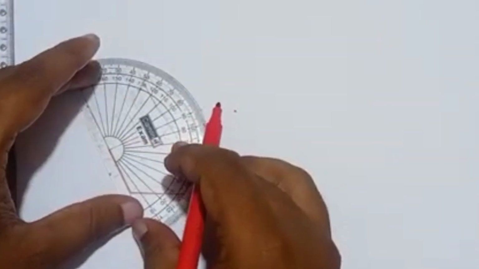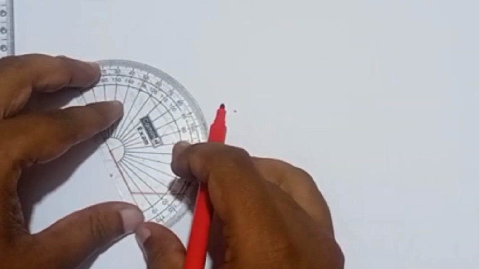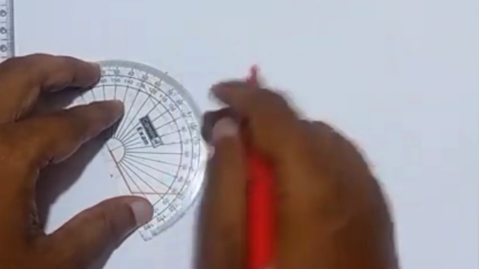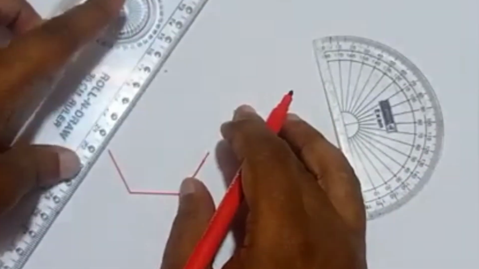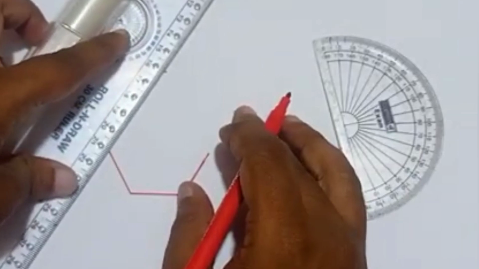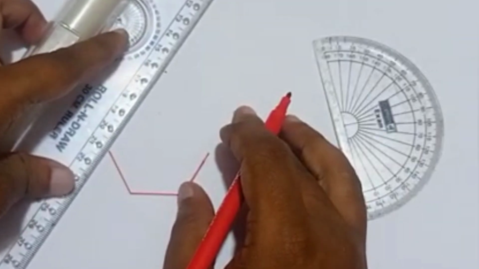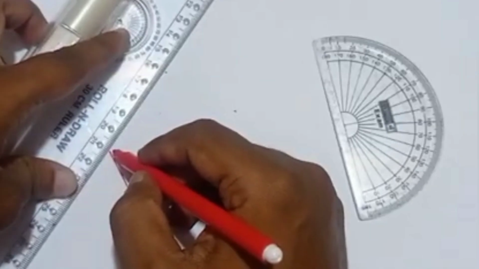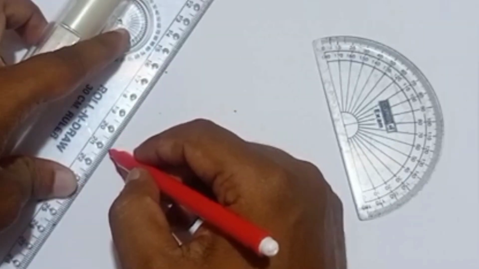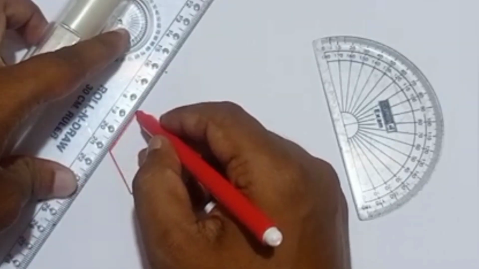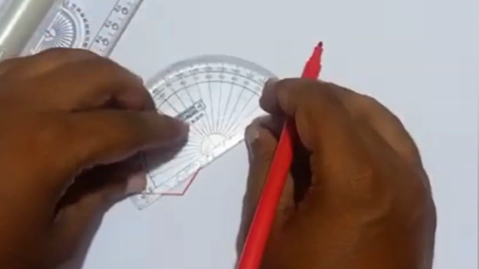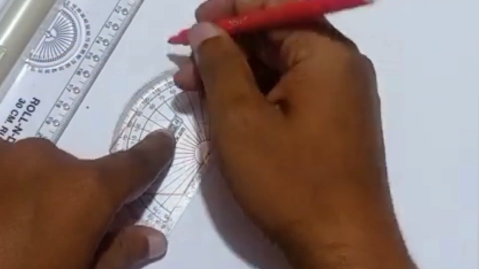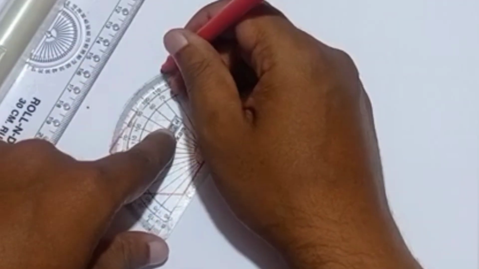Again we have to use the protractor here. Mark for angle 60 degree. Same way here also, you have to keep the protractor like this in order to draw the angle line for 60 degree.